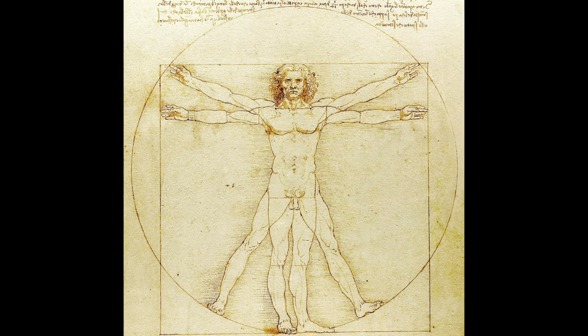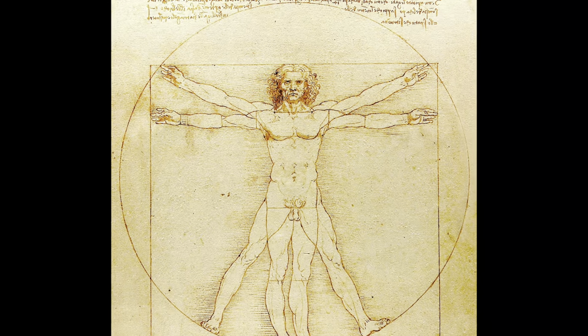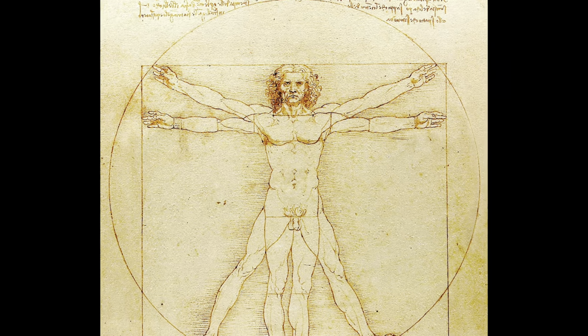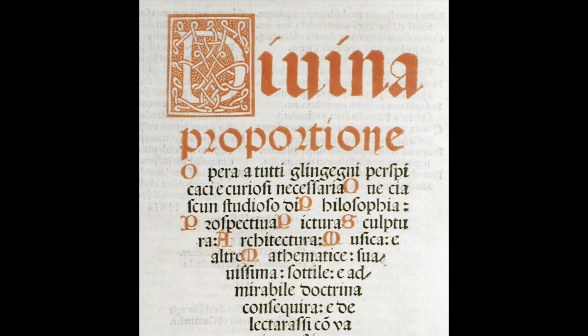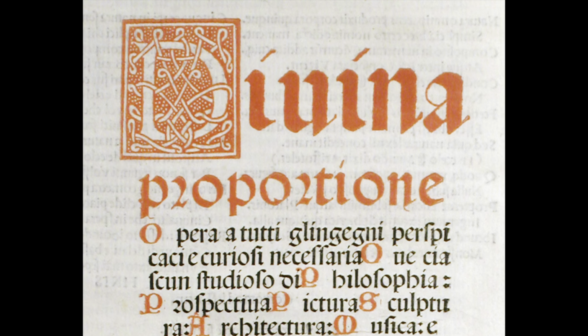What we do know is that he was a master of proportion as seen in his Vitruvian Man, and that he was familiar with the idea of the golden ratio since he illustrated Luca Pacioli's De Divina Proportione, a book centered around what we now call the golden ratio. But knowing about the golden ratio and intentionally using it in his art are two very different things.